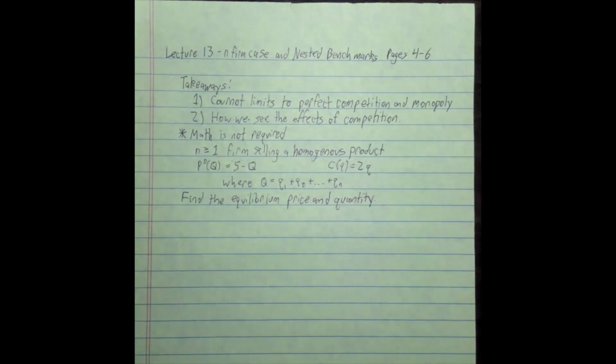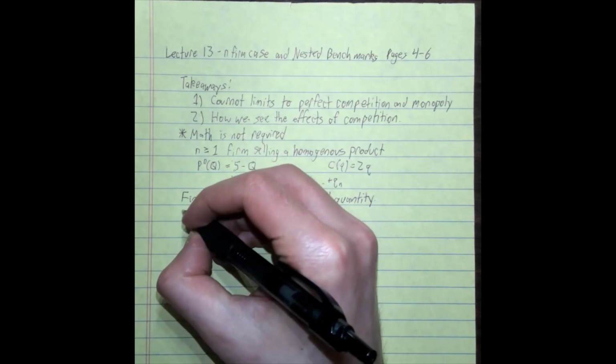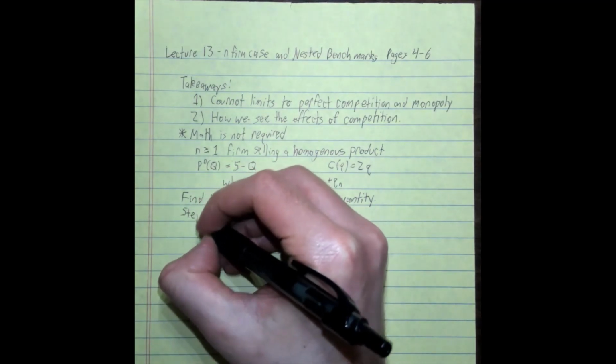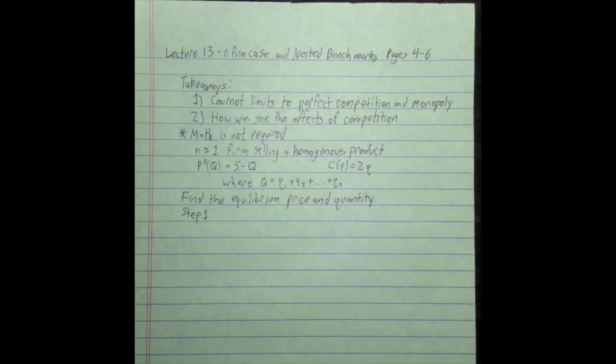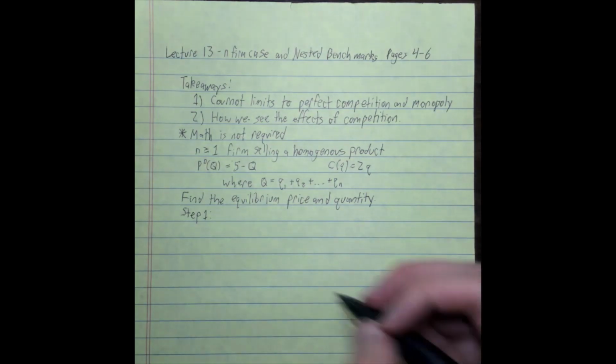All right. And we're going to do that the same way that we did before. So first we're going to find firm 1's best response as a function of all the other firms' quantities.